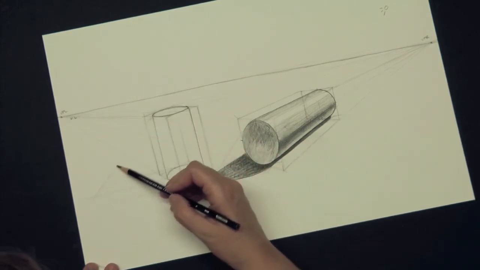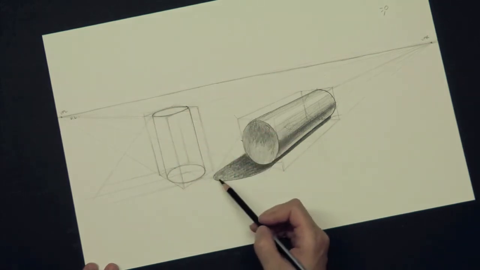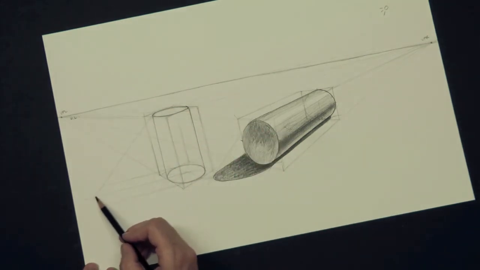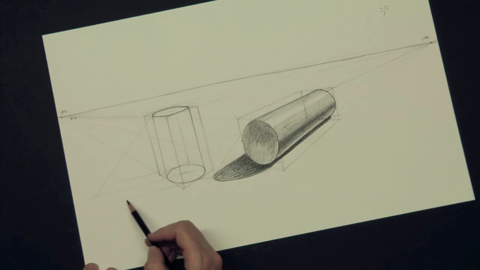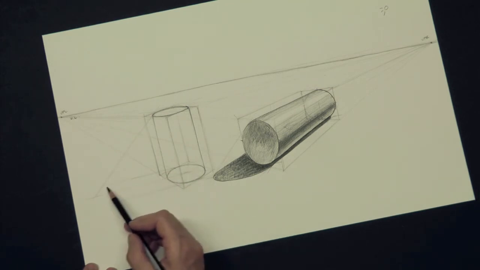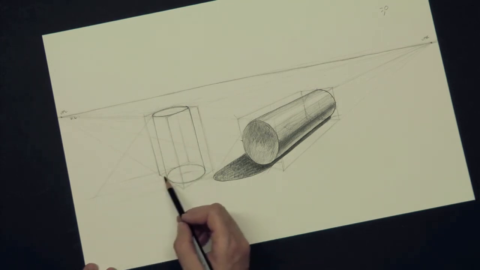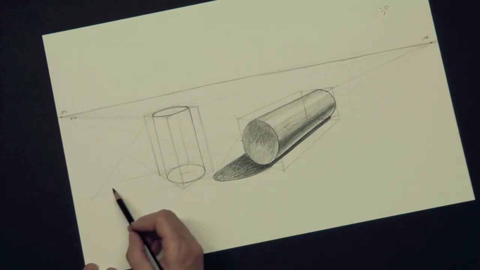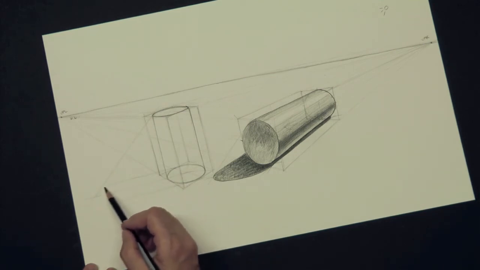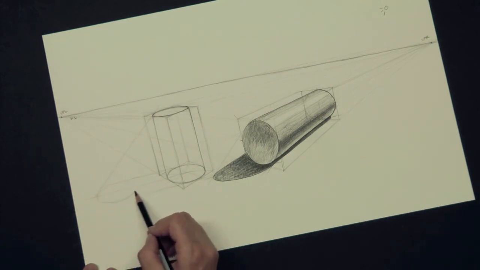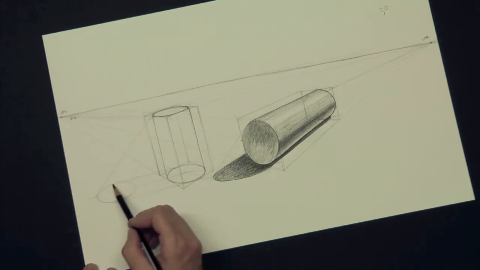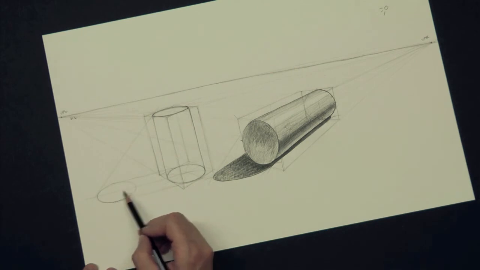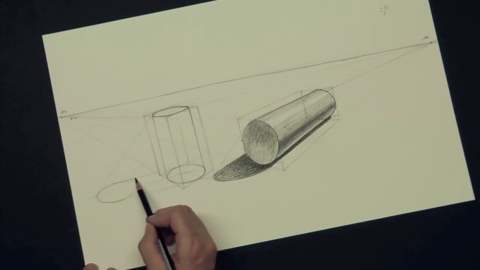So same angle right there. And now I've got some parameters in which to draw an ellipse. Now this ellipse is on the same line as the one here, so my thickness is going to be very similar, and that becomes the top edge of my cast shadow.